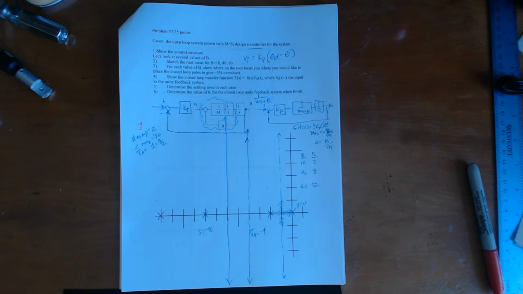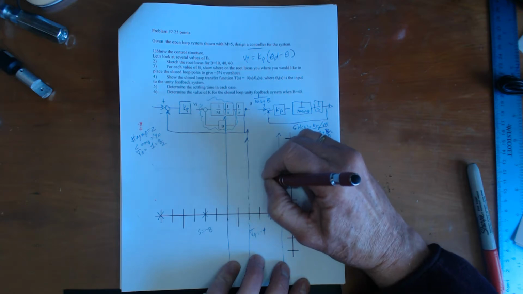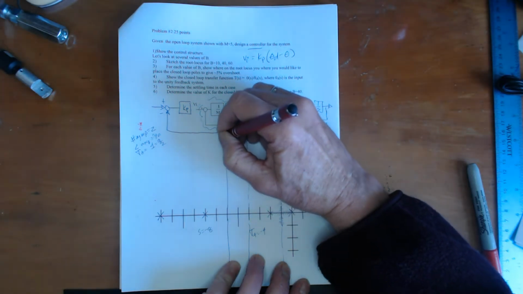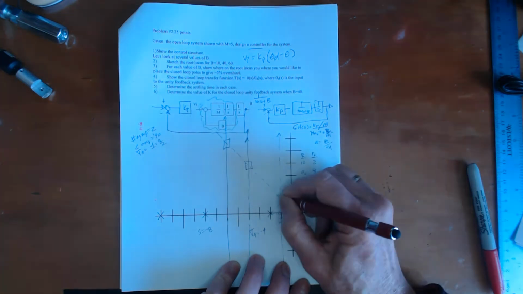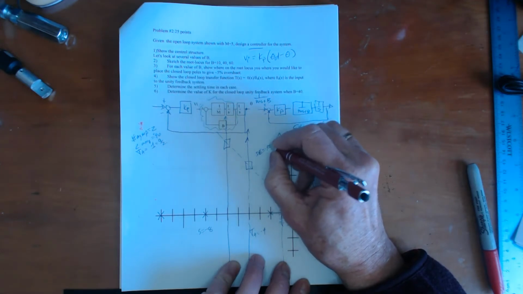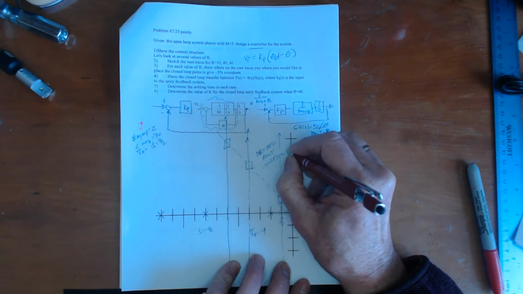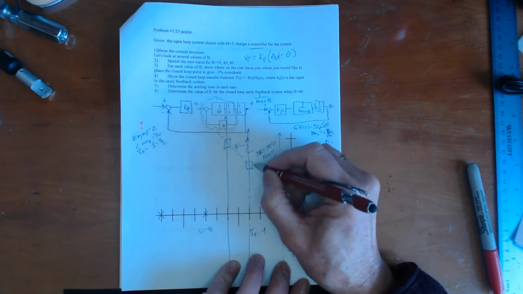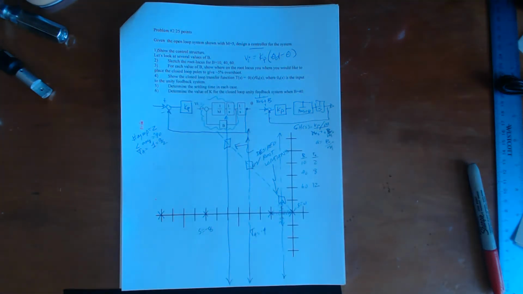That's number 2. For each value of b, show where on the root locus you'd like to place the roots to give zeta equals 5%. So 5% is about 45 degrees. Do I need to get out my protractor for this? No, I can kind of estimate 45 degrees. So I can put my desired root locations here. Desired root locations there.